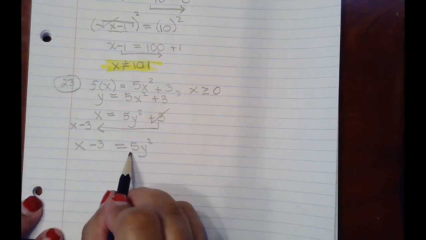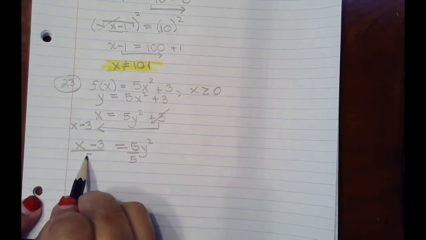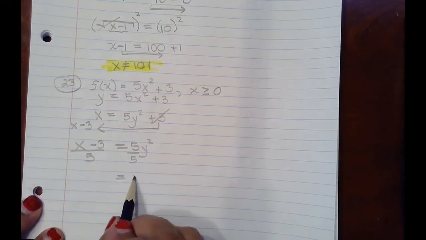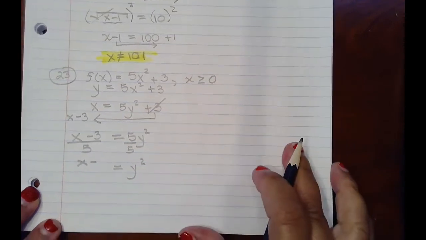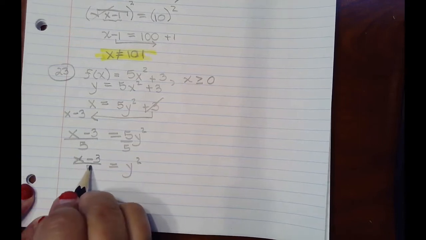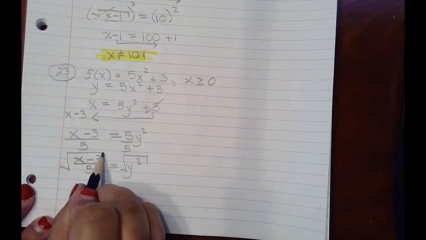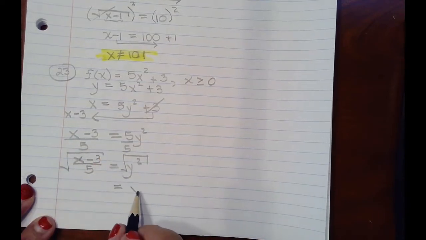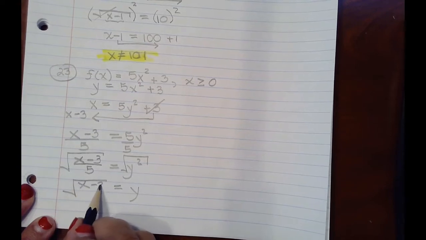Then trying to isolate for that y squared, we're going to divide by 5 on both sides. That'll leave you with y squared is equal to x minus 3 over 5. And then get rid of the square. And you're going to have y is equal to the square root of x minus 3 over 5.